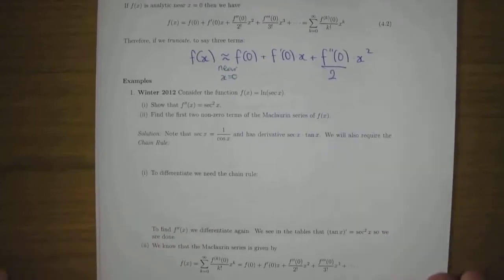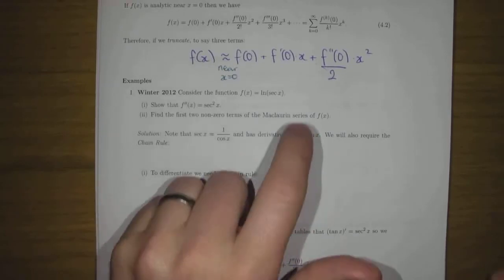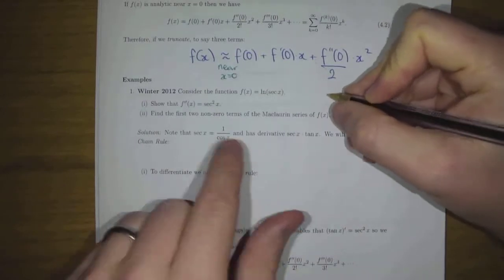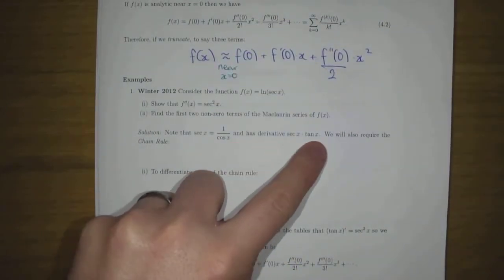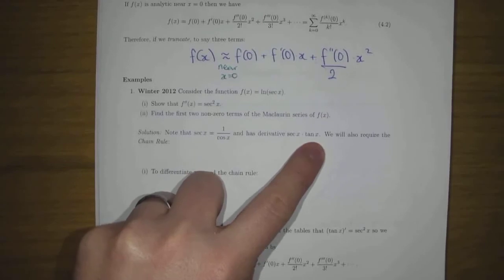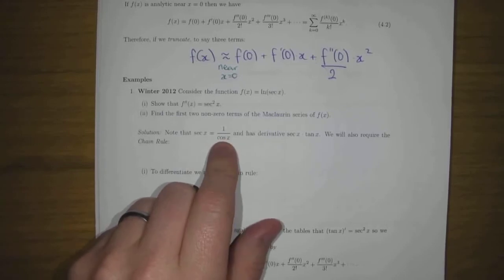Okay, let's have a look at this past exam question. So we've got a function here that we're considering, log of sec of x. Now what sec of x is, by the way, is 1 over cos of x. And it has a derivative sec of x tan of x, as you can see if you differentiate this using the quotient rule and do some messing around.